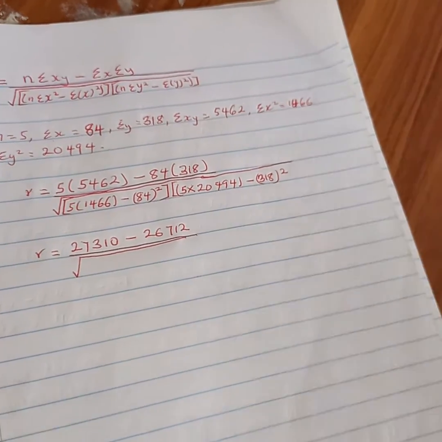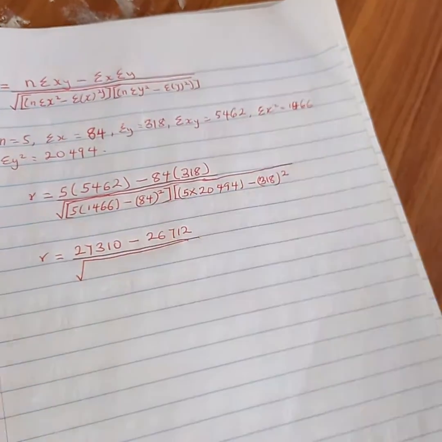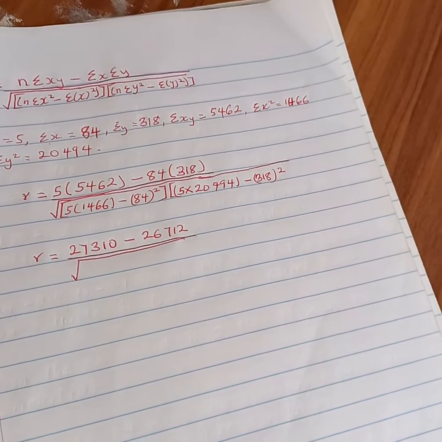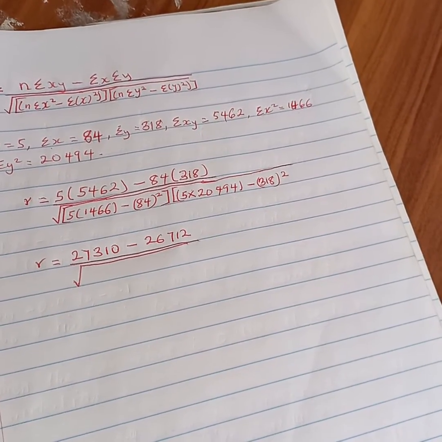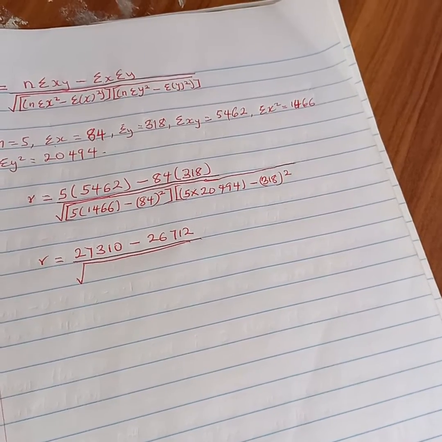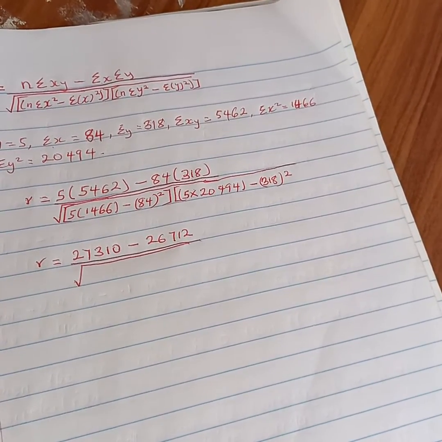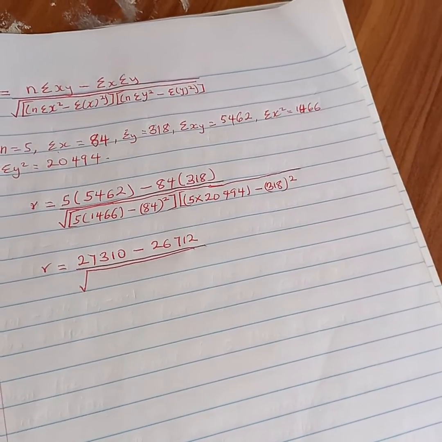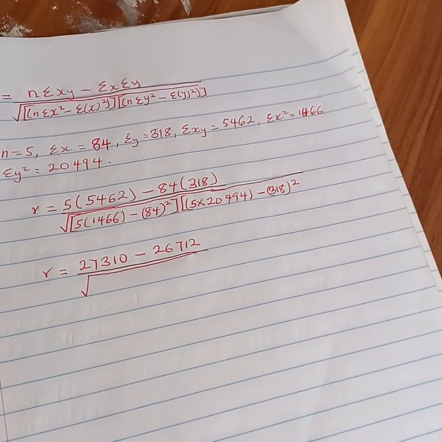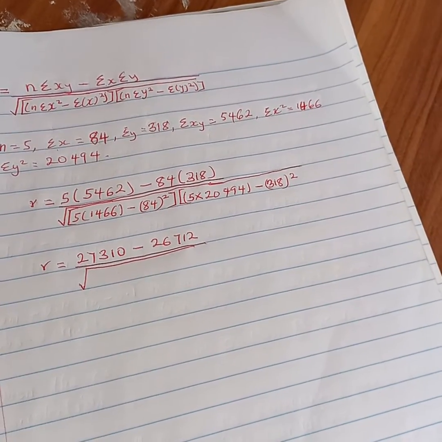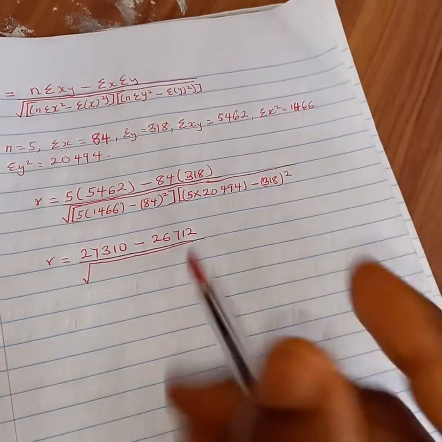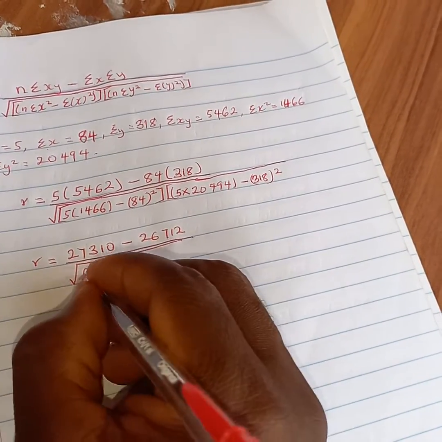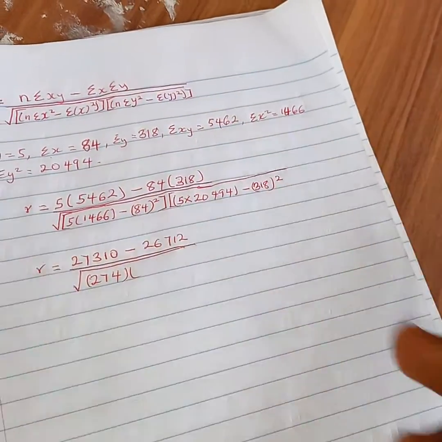Now let's operate this one first. So we have 5 times 1466 minus 84 all squared. It is giving us 274. Let's operate this one too.